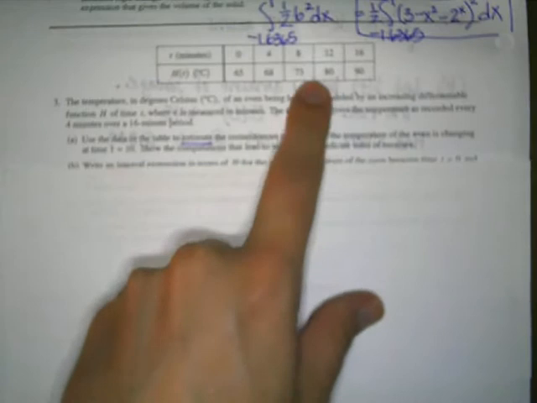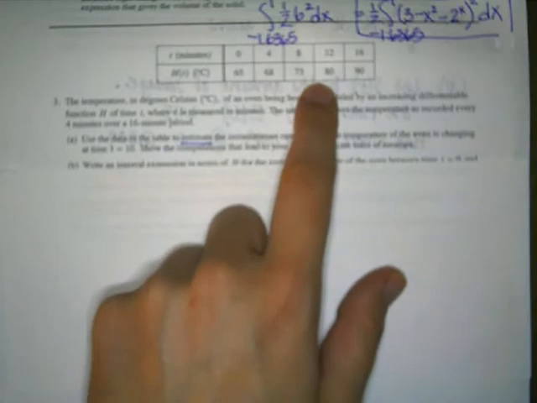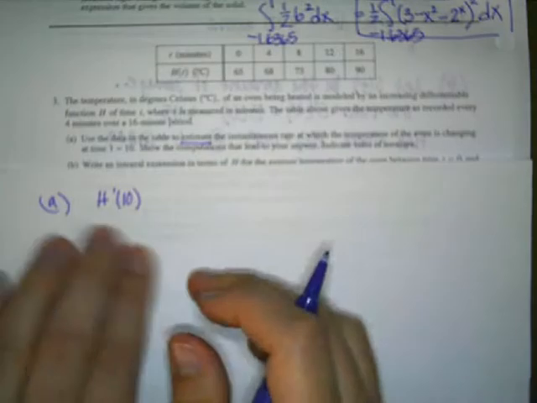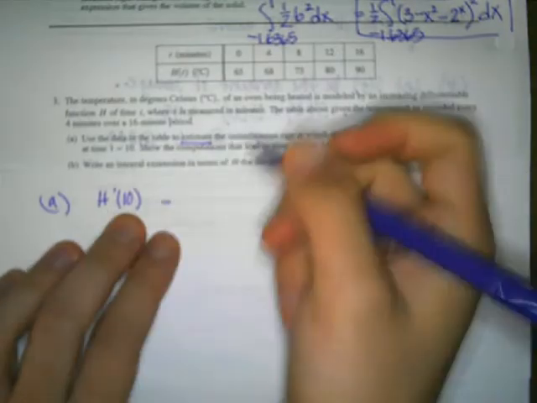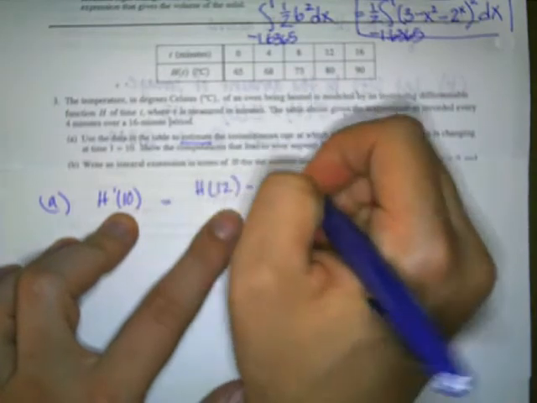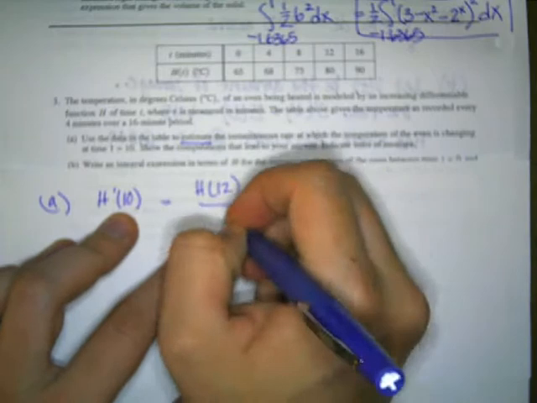So, since 10 is between 2 values that we have, that's why we have to estimate. So we're going to use the average rate of change formula to estimate, and this will be h prime of 10. So you find h of 12, and we're going to subtract h of 8 divided by 12 minus 8.